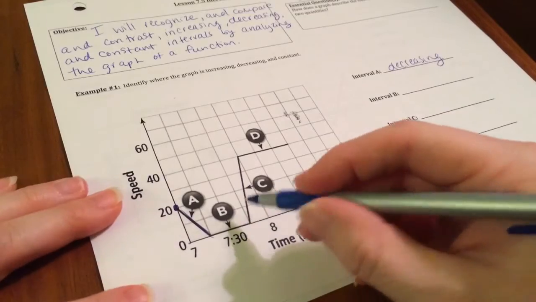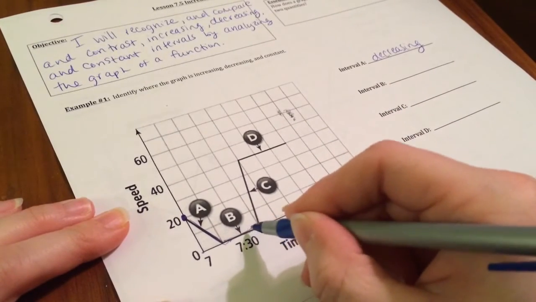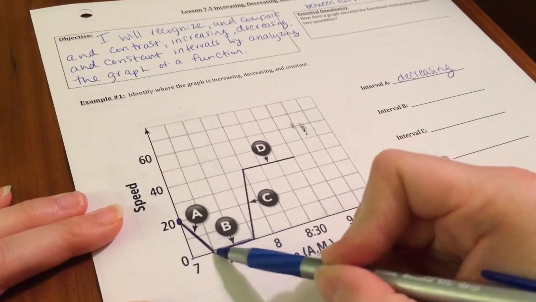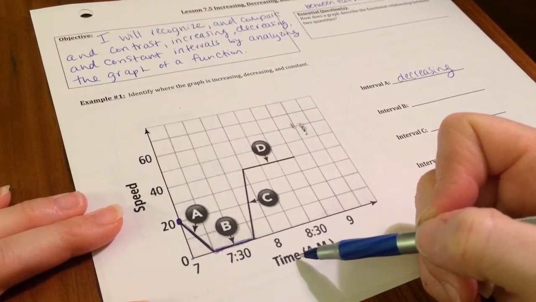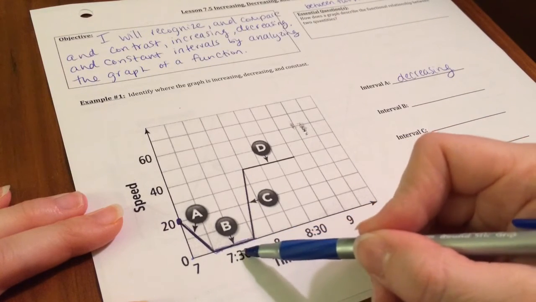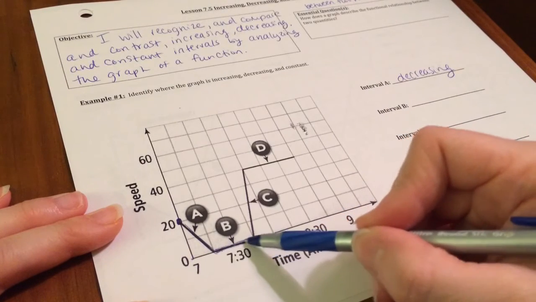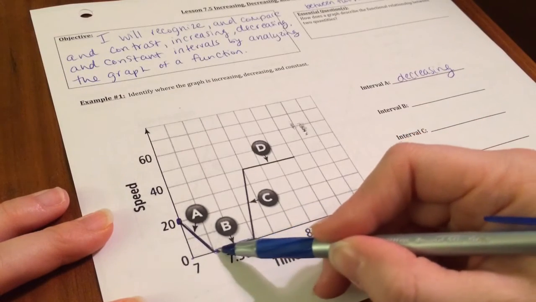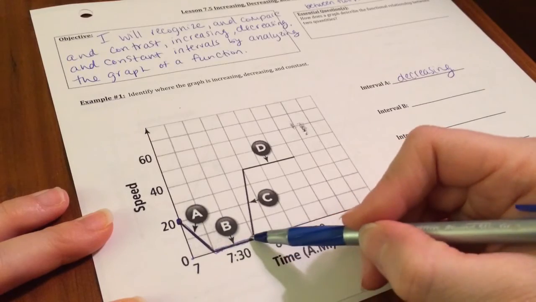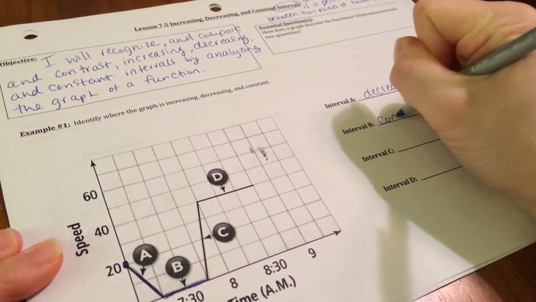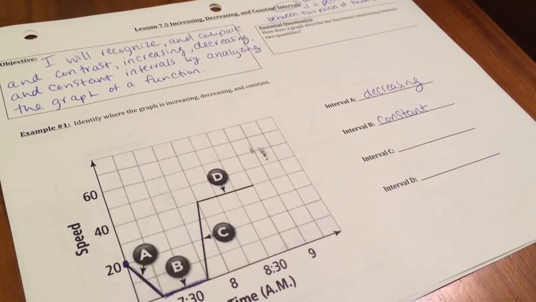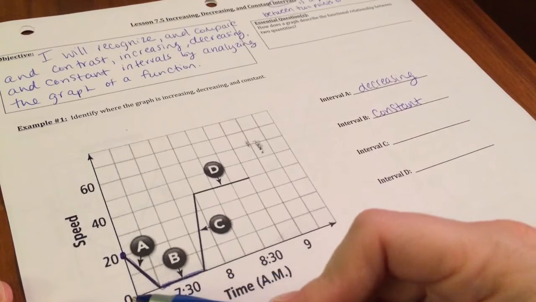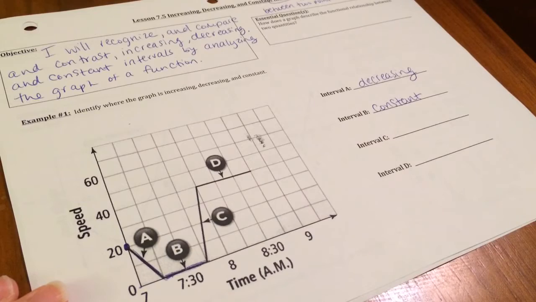Okay, then letter B is this period of time here, this interval. Notice it's down here, the time is around 7:30, but the speed here, we're down on the x-axis, so we're at 0. The speed is 0, so maybe that's when the car stopped. Here, see this horizontal line right there? Horizontal means the interval is constant. Okay, the speed stays the same, and in this case, the speed stayed 0 for that interval, that period of time.